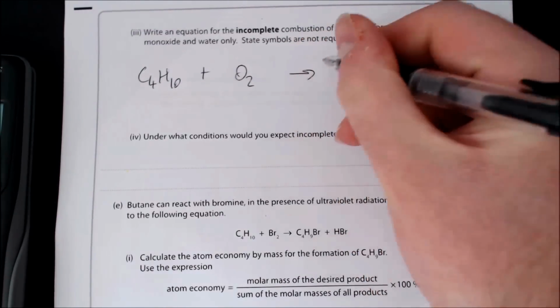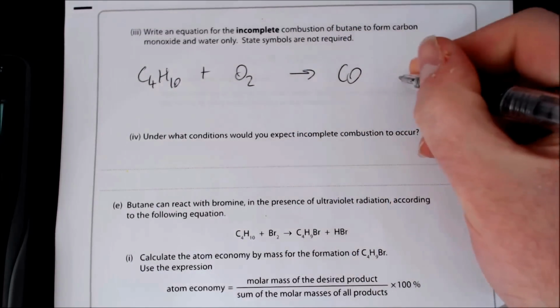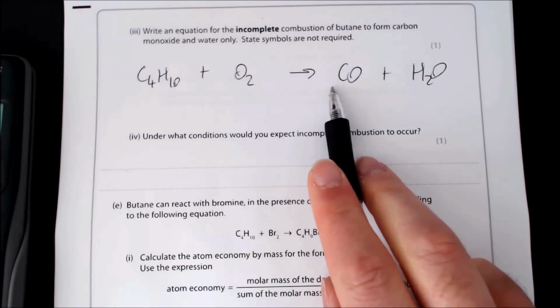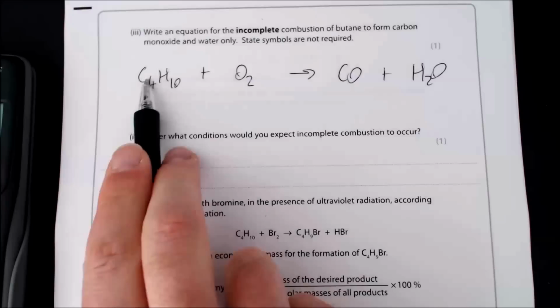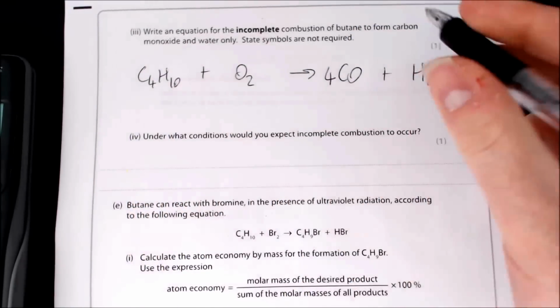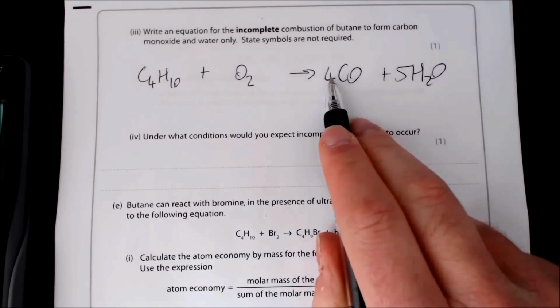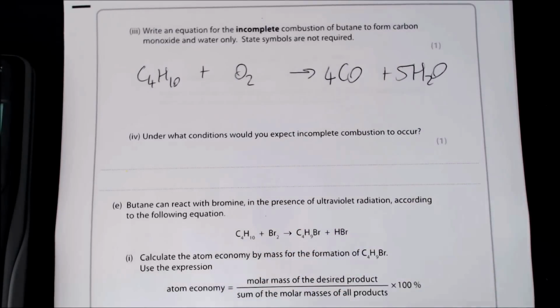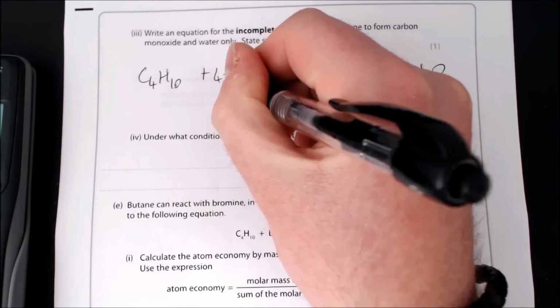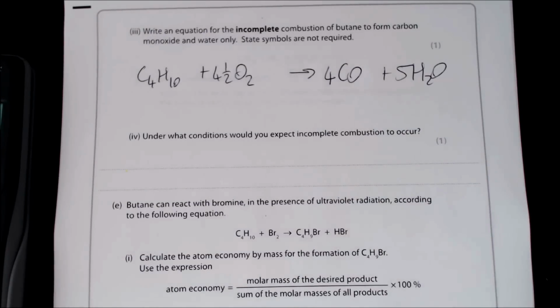And we're going to produce carbon monoxide, CO, and water. So they've actually told us the products that we're forming. So that's really important. Again, number of carbons 4, so you must have 4 carbon monoxides. 10 hydrogens, so we must have a 5 there. And all we have to do is make sure our oxygens are balanced. We've got 9 on this side, so that means we need 4.5 on this side of the molecule there, and that gets you that mark.